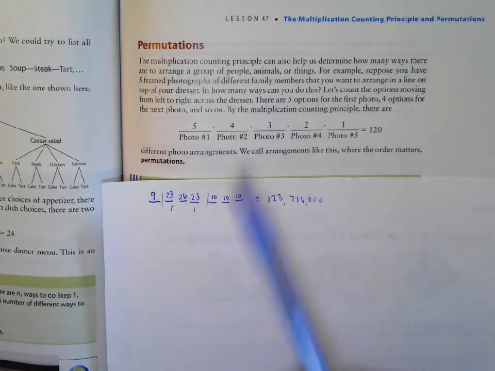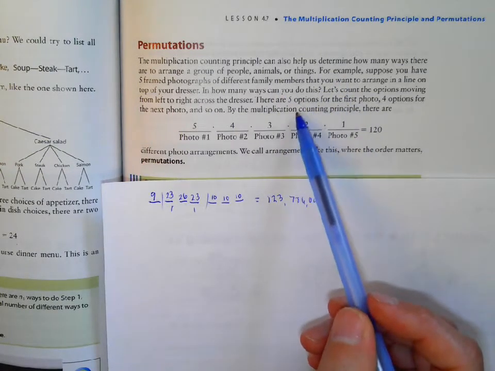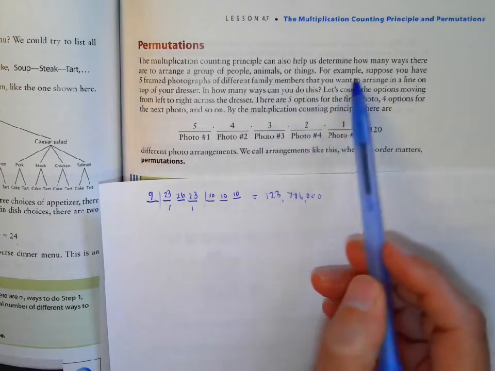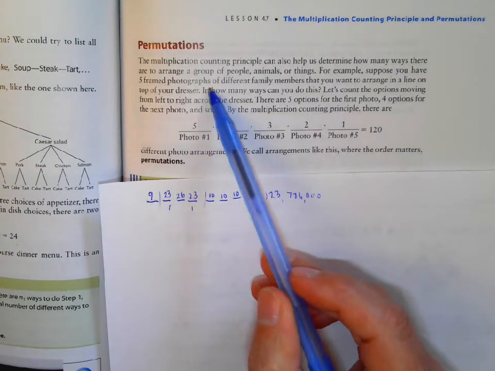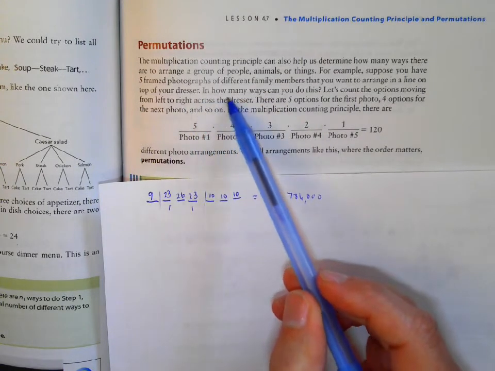So permutation helps us determine how many people or things or how many outcomes there could be. Okay, so let's say, for example, you have 5 framed photographs of different family members you want to arrange on top of your dresser. How many different ways could you arrange these?